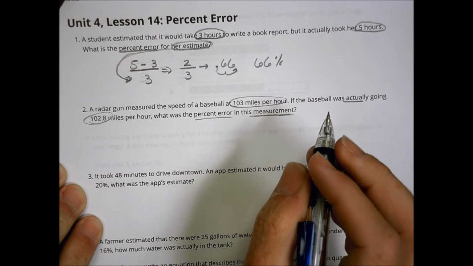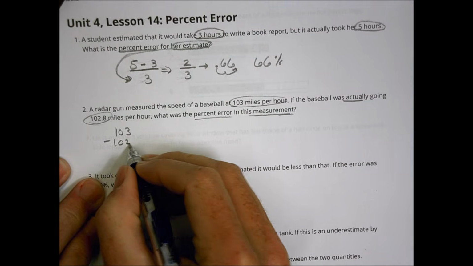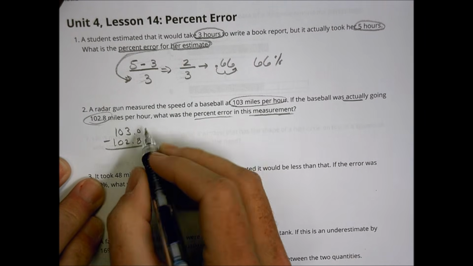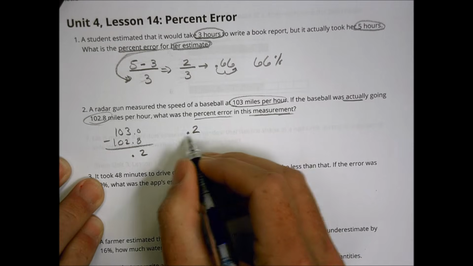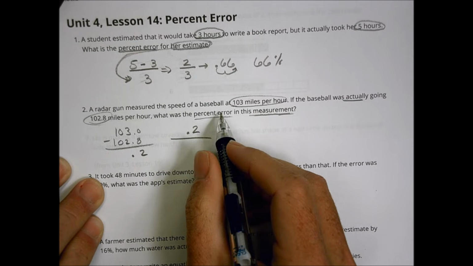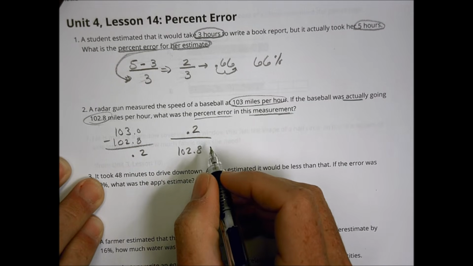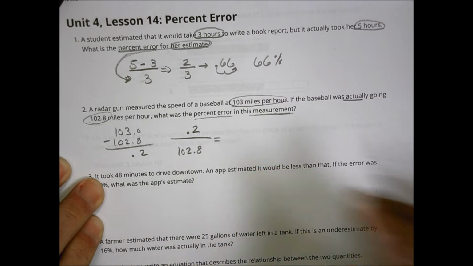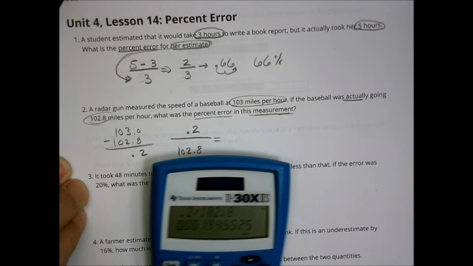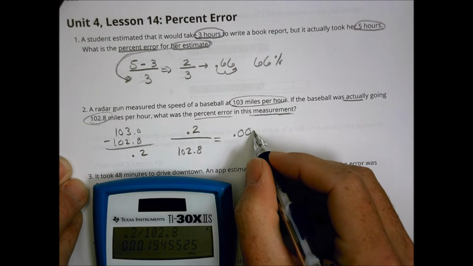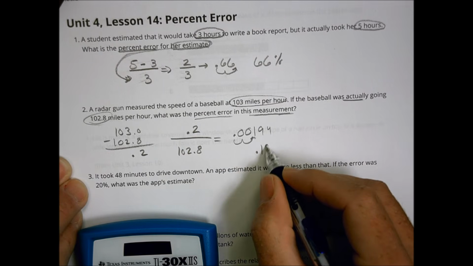Okay, what was the percent error in the measurement? So we have 103 was the measured minus 102.8. So our difference is going to be 0.2. That's our difference. So our difference is 0.2 divided by, in this case, the actual, which was 102.8. So we do 0.2 divided by 102.8, and that gets us 0.00194. Move it over 2 spaces, and that becomes 0.19%.